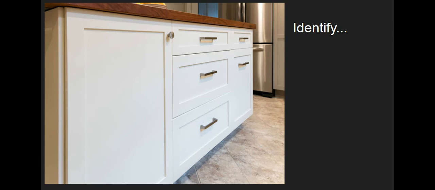All right, what do we have here? What can you say about this cabinet? Take a look at it. What do you think it is? Well, one clue here, we see the refrigerator in the picture, but these cabinets are on the floor.